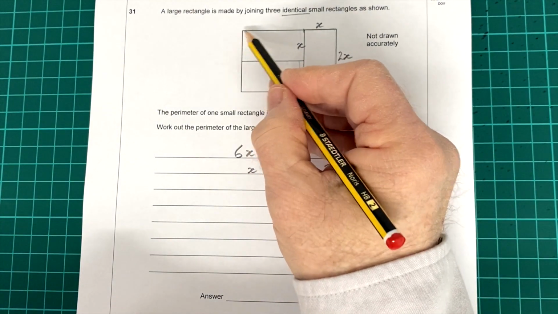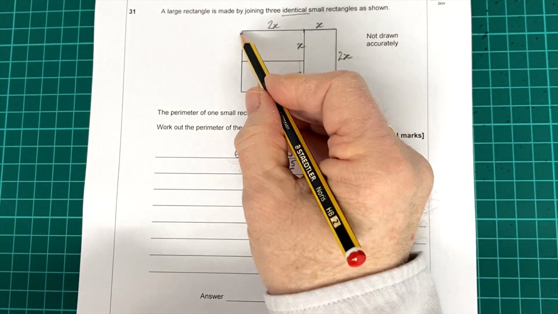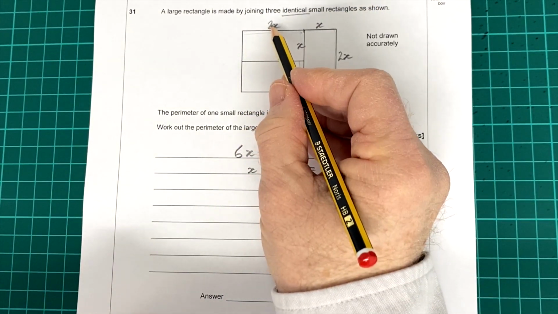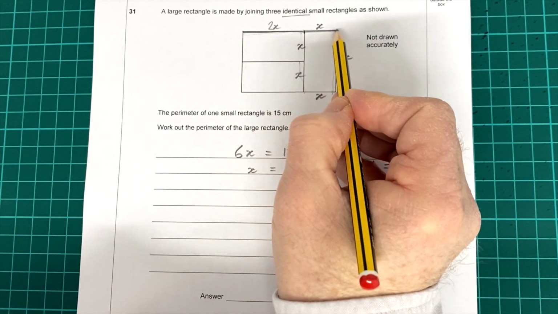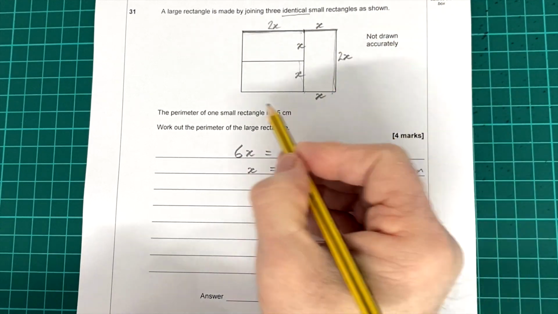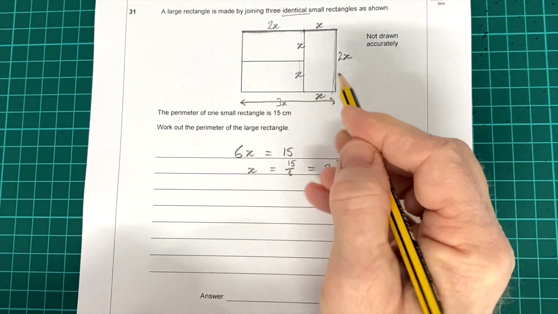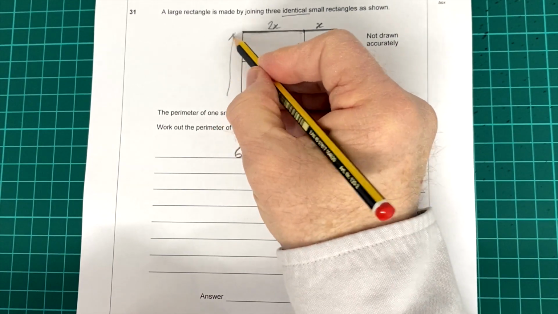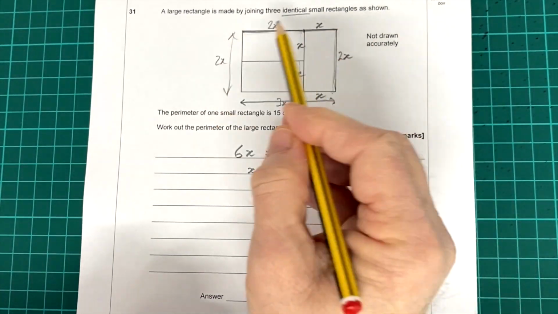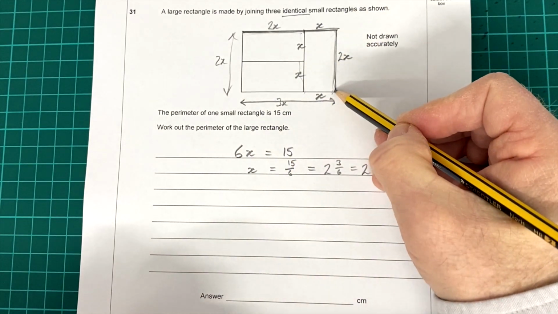Looking now at the big rectangle, you can see that that side of that small rectangle is 2x. The length of that side of the big rectangle has to be 3x. That's 2x. This length must be 3x as well. And this length will be 2x. So let's follow that round. 3x add 2x is 5x.